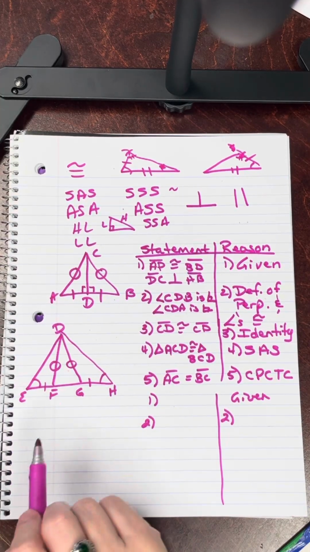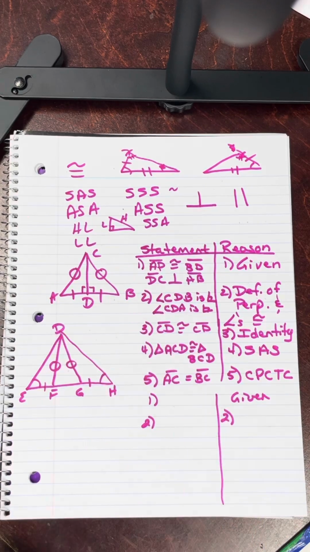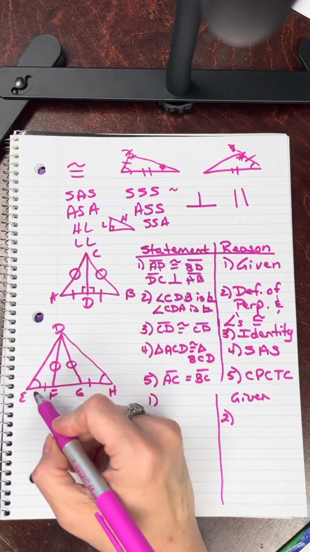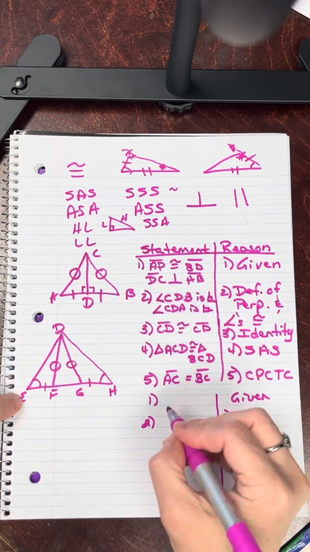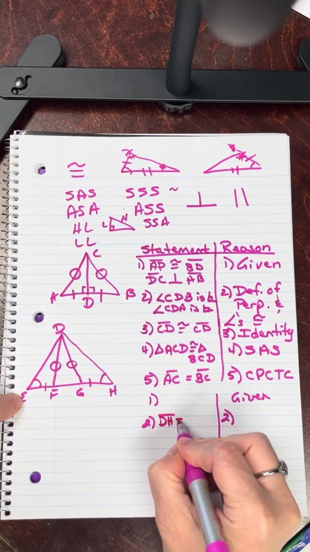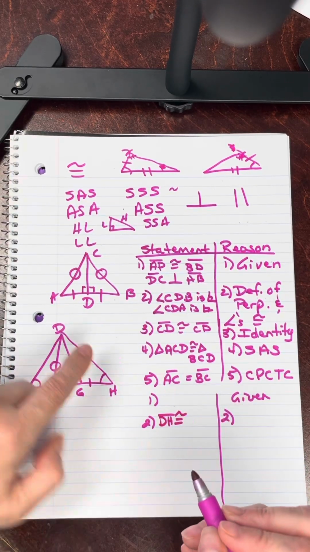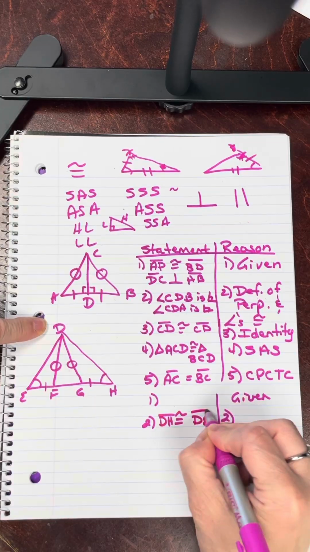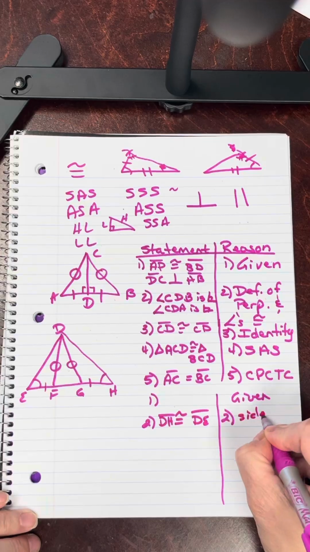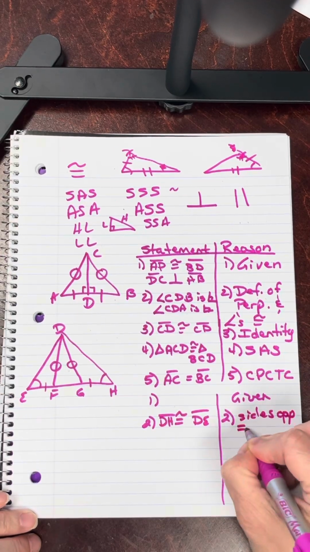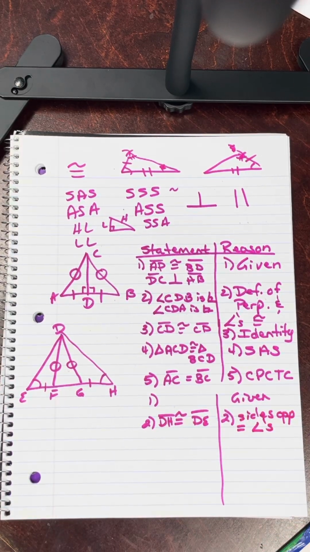I said I could probably prove that this side and this side are lining up. Are they opposite to equal angles? Yes, they are. There's what I needed. So DH is congruent to DE, why? Because they are sides opposite equal angles. And that's a rule. The sides must be the same if they are opposite equal angles.